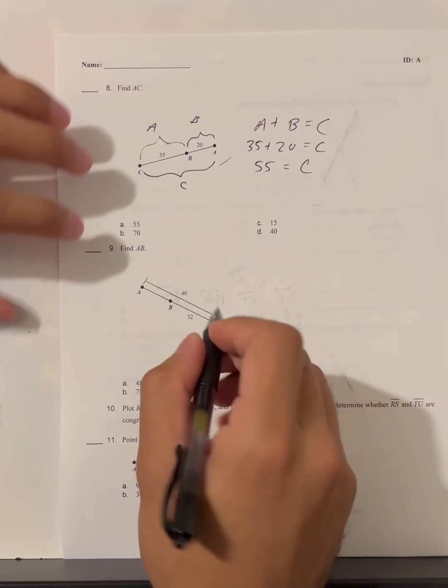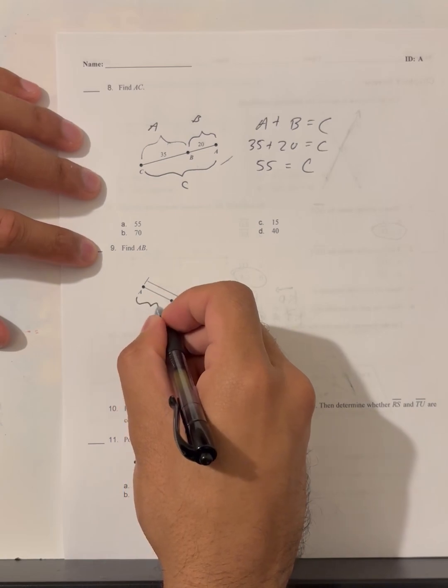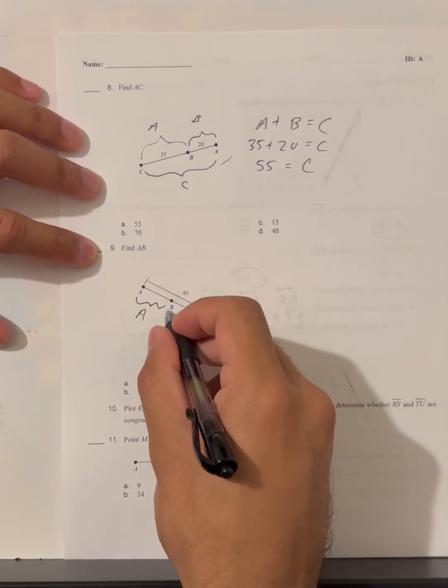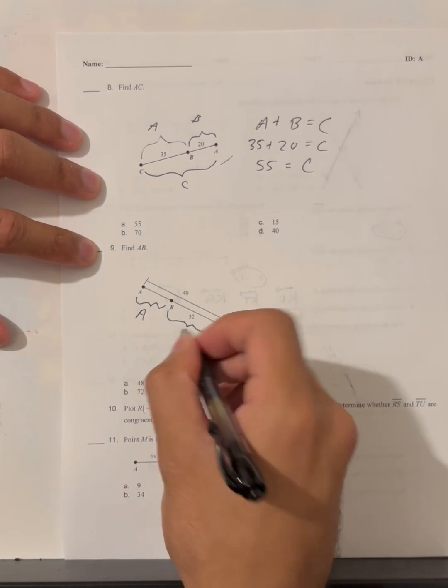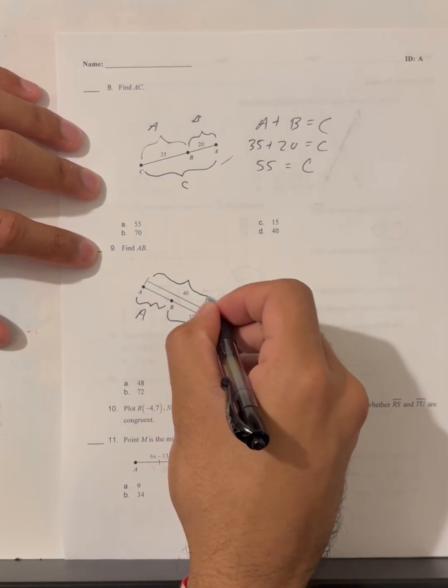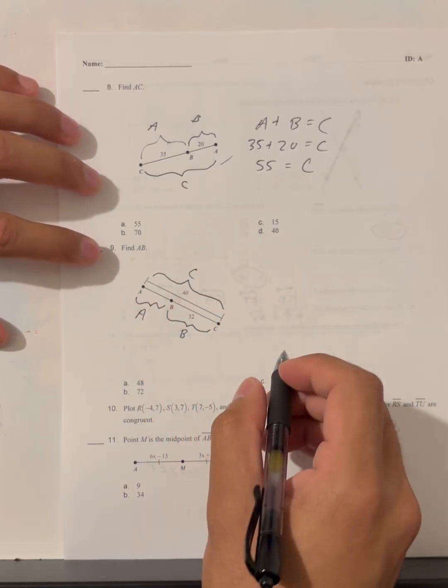There's your answer. In this one, a part of it, we can say that's A. Here's another part of our line. We can say that's B, and it equals the whole line, so we'll say that this is C. So A plus B equals C.